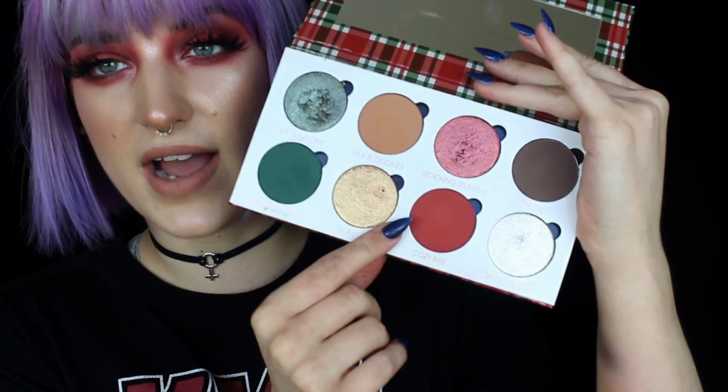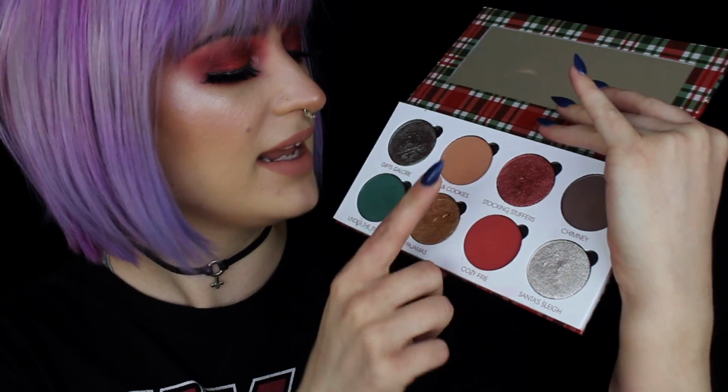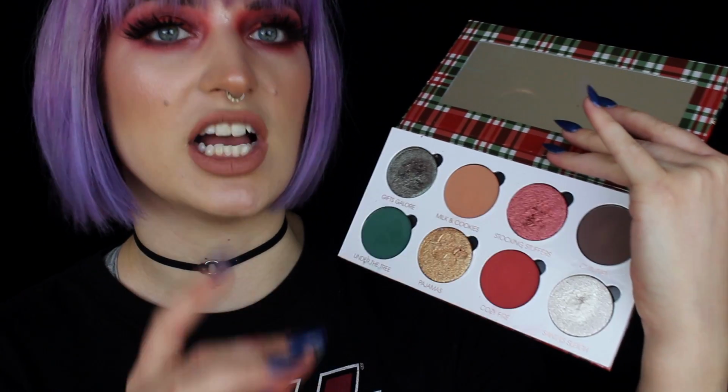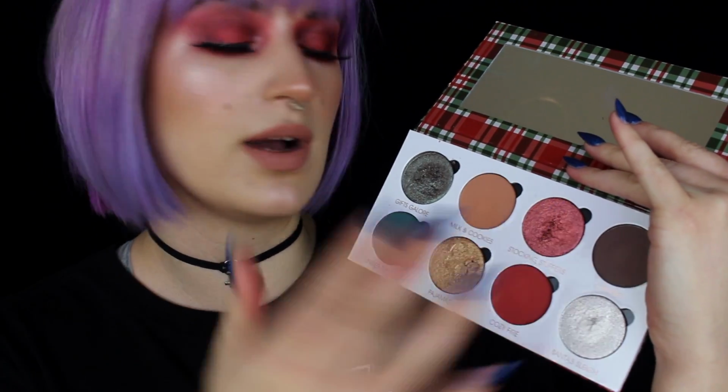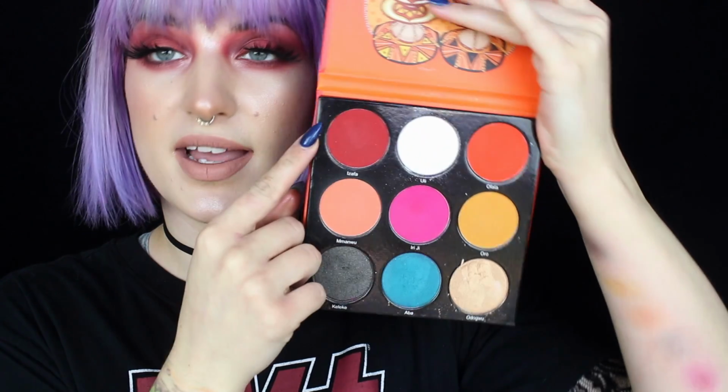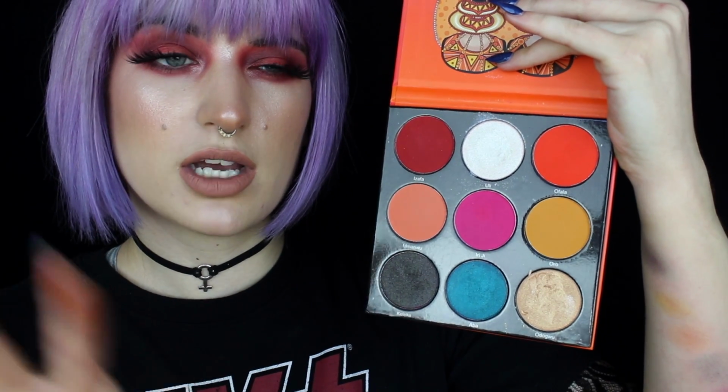The Give Me Glow Christmas Morning palette, which I wish more of you could have gotten your hands on because it's so pretty. Cozy Fire is a beautiful true matte red. And Stocking Stuffers is such a good metallic red. This is the only one I'm swatching just because it's so pretty. Ugh, I love this color. I love this palette.